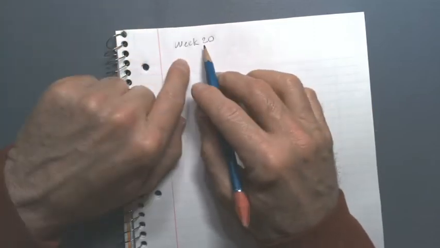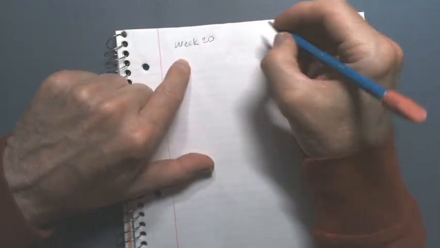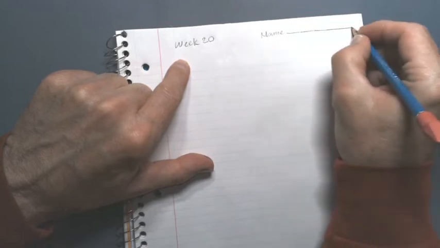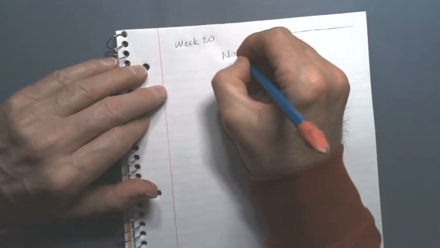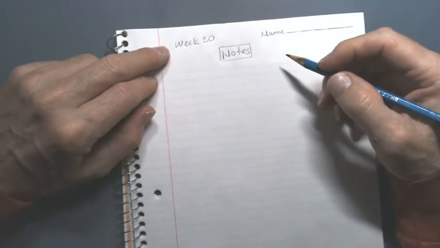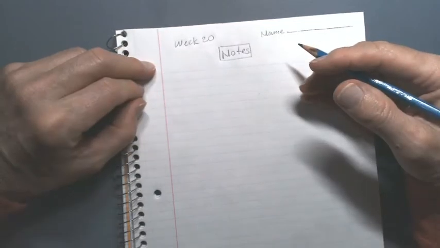I'm kind of excited because we're in week 20. So that means that we're almost through half of the school year. It's been a very strange school year, to say the least. For the first 20 weeks, you have learned basically everything you need for fourth grade, and now we're going to start applying it.